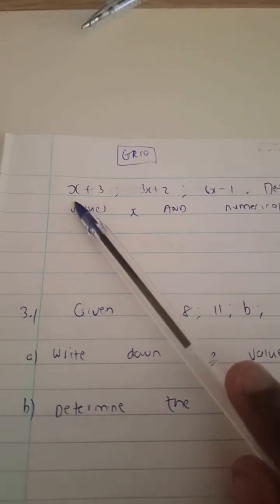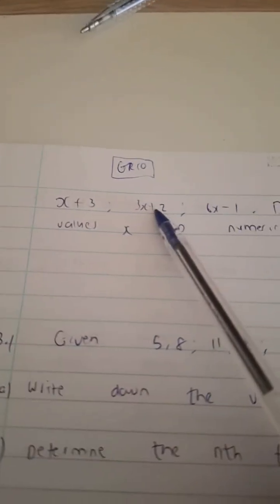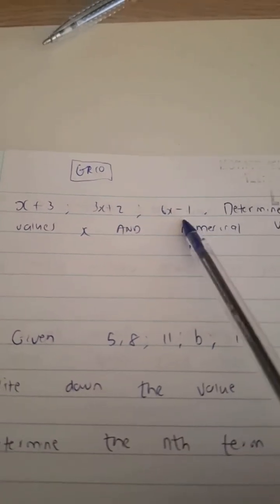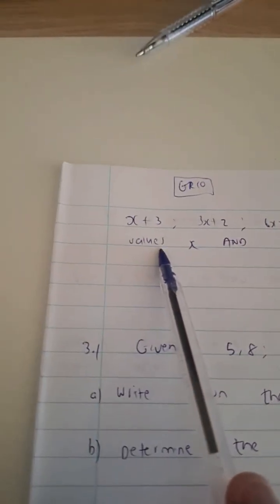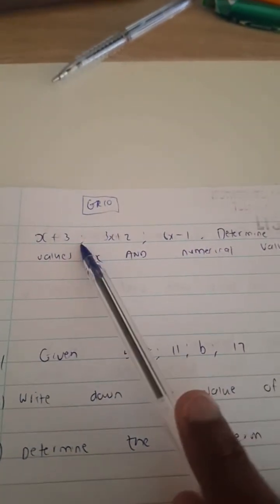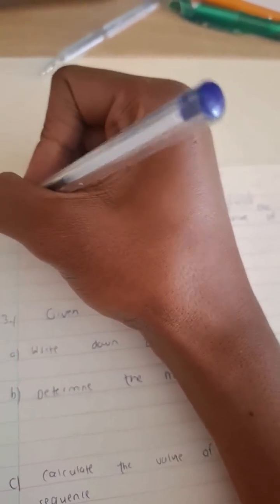We're doing that today. Okay, here's another pattern: x plus 3, 3x plus 2, 6x minus 1. Determine the numerical value of x and the numerical value of the third term. So we are given this pattern and we are told this is a linear number pattern.